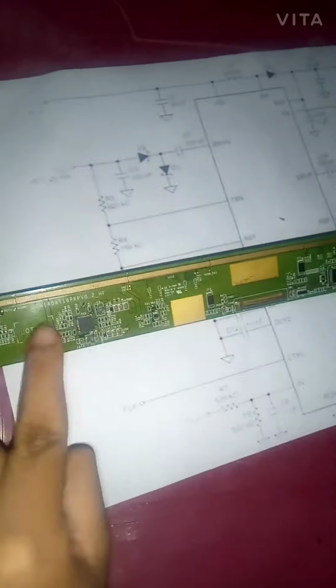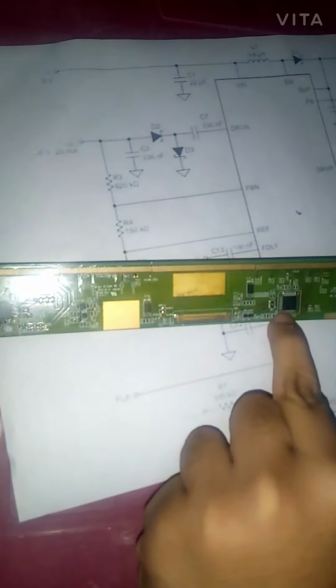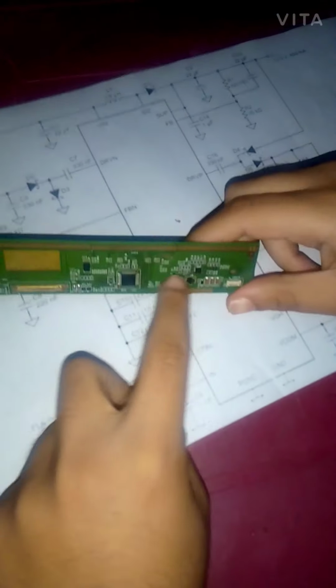Let me show you the TCON board first. On the backside, it is a double-sided board, with data plates, LVDS, and EEPROM. This is a buck IC, which means the regulating IC, the main IC to control the pixels, and the backlight inverter. So it is an LED backlight inverter, built in on the TCON board. Sometimes monitors have an external card for the backlight, but in this case it is built in on the TCON board.